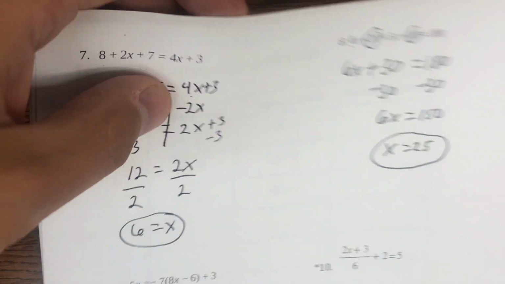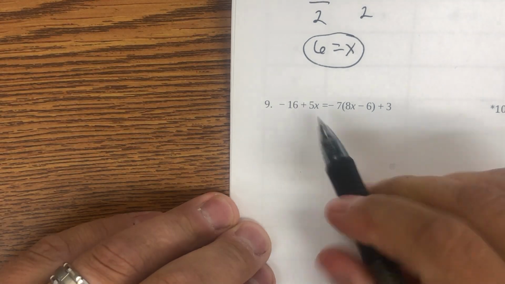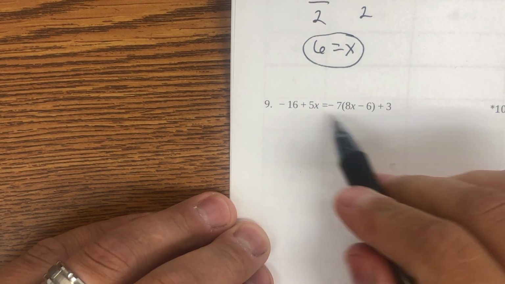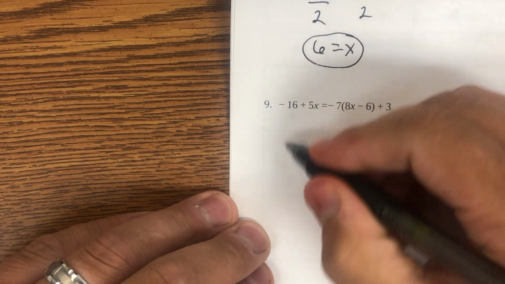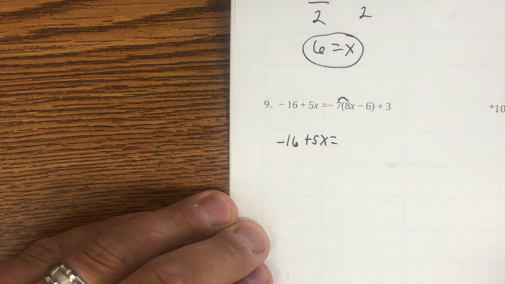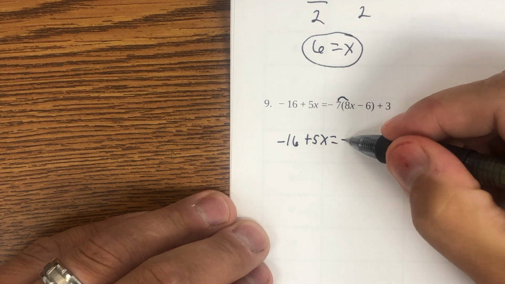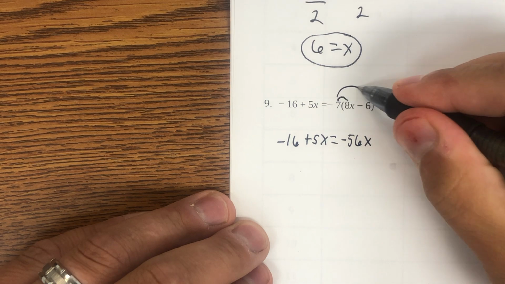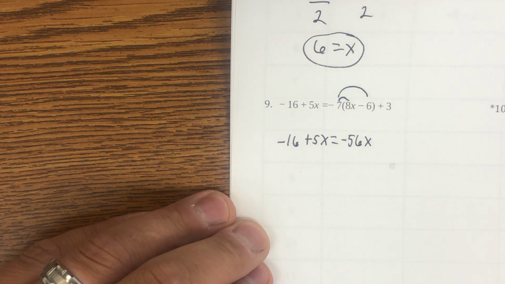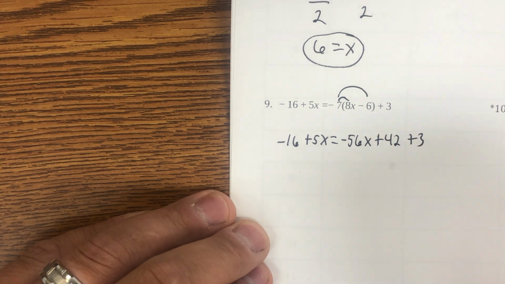We're going to look at the very last 2 examples here. Number 10's pretty tricky. 9's not bad. So for number 9, left side, no like terms. Right side, parentheses, have to distribute. So I'm going to rewrite the left side, negative 16 plus 5x equals, distribute. Negative 7 times 8 is 56. So we have negative 56x. Negative 7 times negative 6 changes to a positive. Got to be careful there. And we get 42. And our plus 3 is still there. Okay, we don't distribute to the 3 because the 3 is outside of the parentheses.